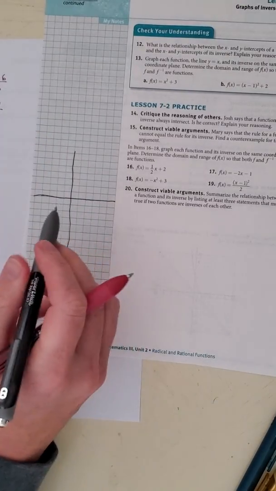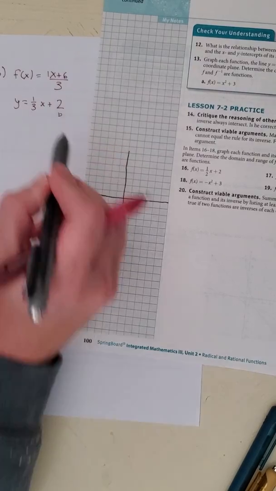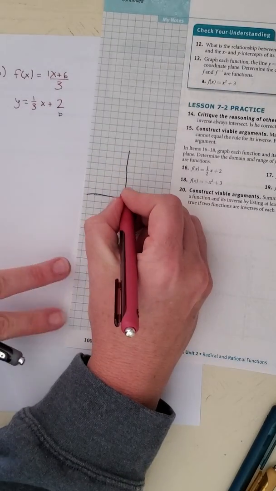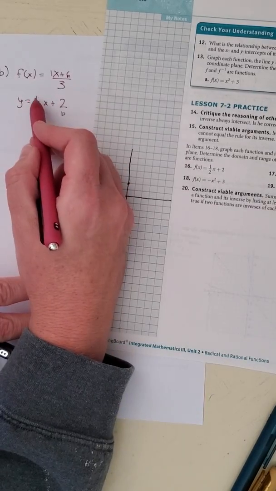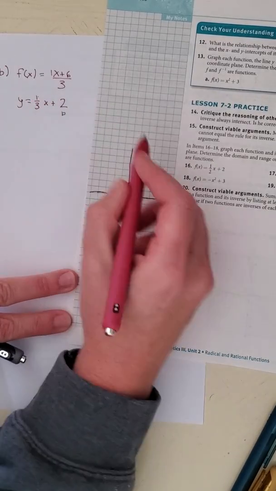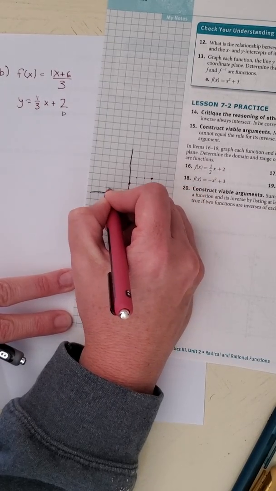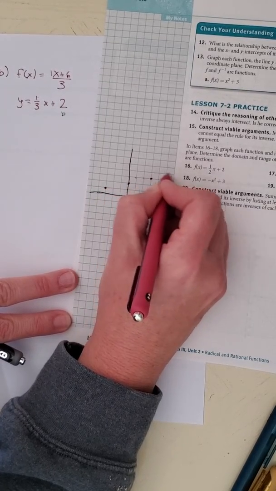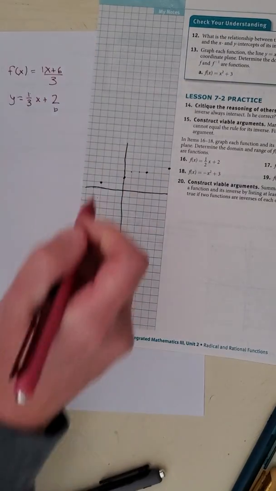Okay, so my y-intercept is at positive 2, so right here, and my slope is 1/3, so up 1, right 3, or I can go down and left, and I'm going to sketch my graph.